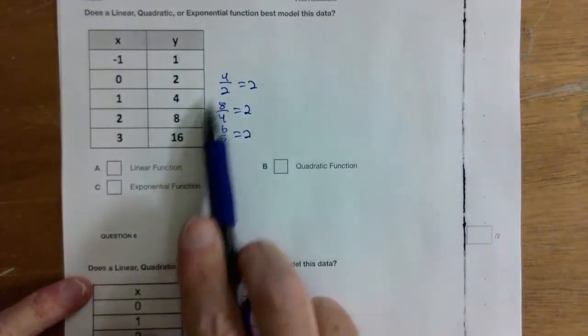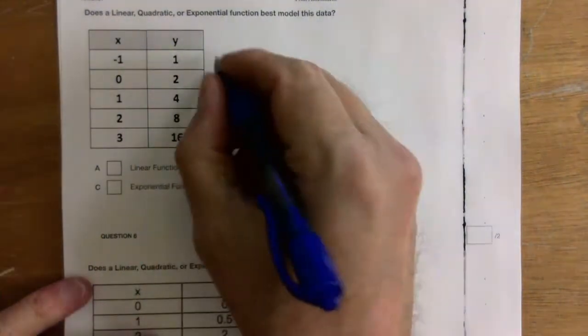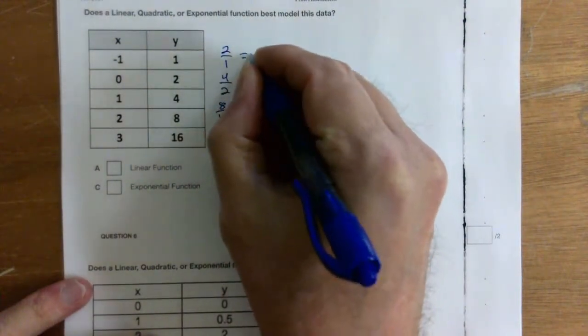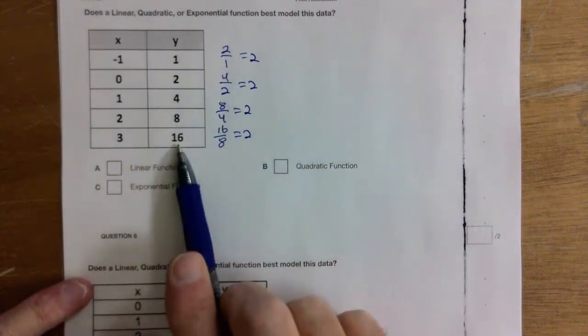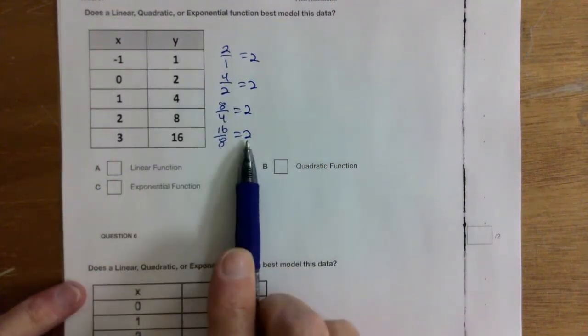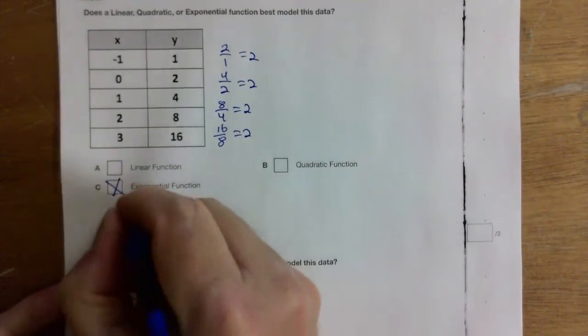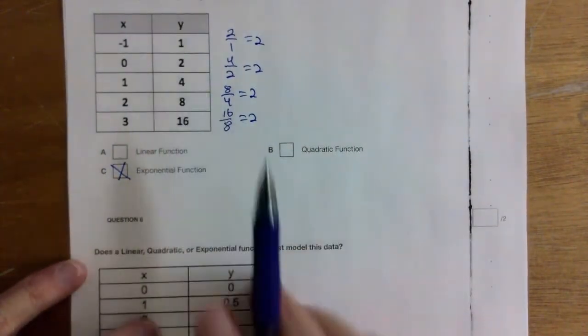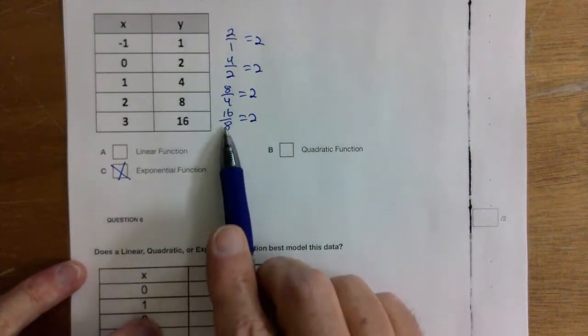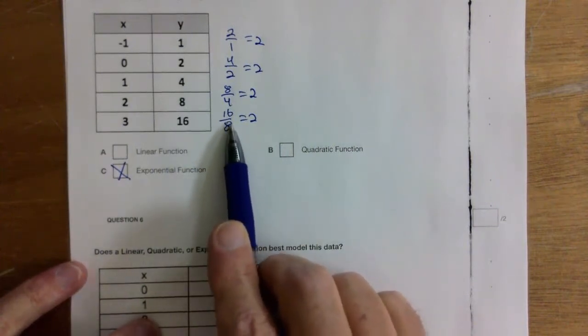Again, I'm not subtracting here, I'm dividing. And 2 divided by 1, that's 2. Guys, when the ratio of consecutive y numbers is constant, it's exponential. That's the exponential one. We're not taking the differences. We're dividing. We're looking at the ratio.